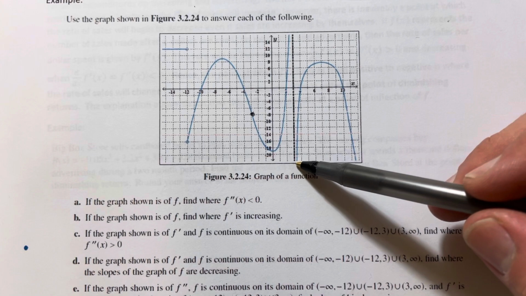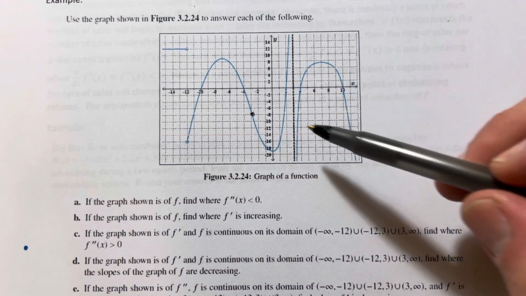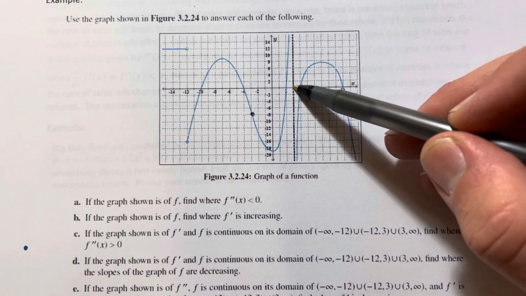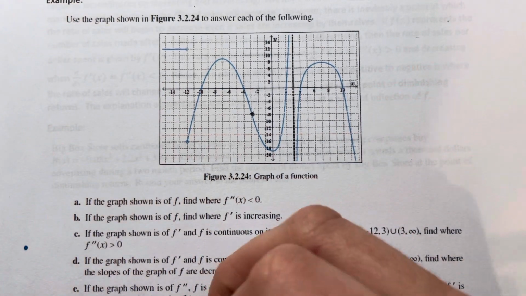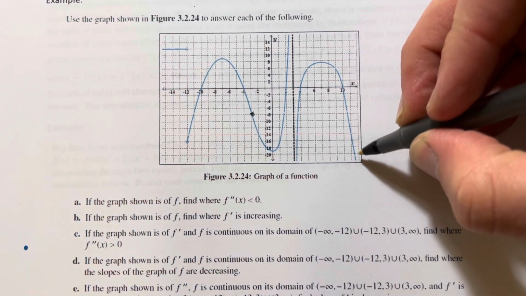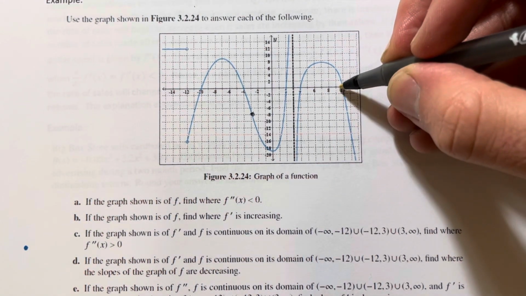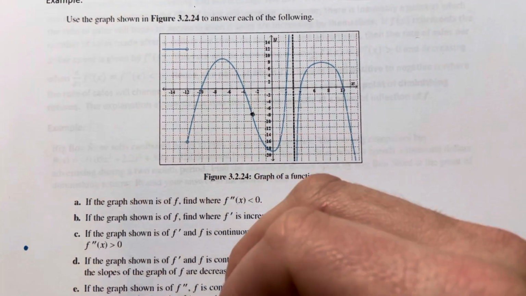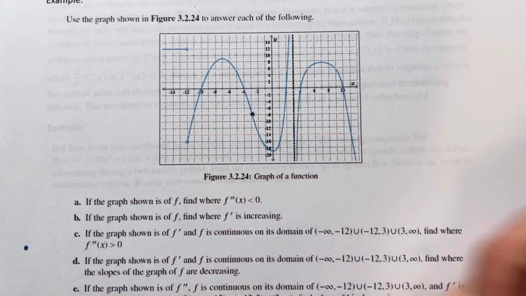And then after that, we appear to be concave down from where this vertical asymptote is. That's 2, that's 4, so 3 is right there. And then the rest of the graph goes off screen, but we're going to just assume that it continues this concave down trend all the way to infinity. So I'm just going to put infinity there.